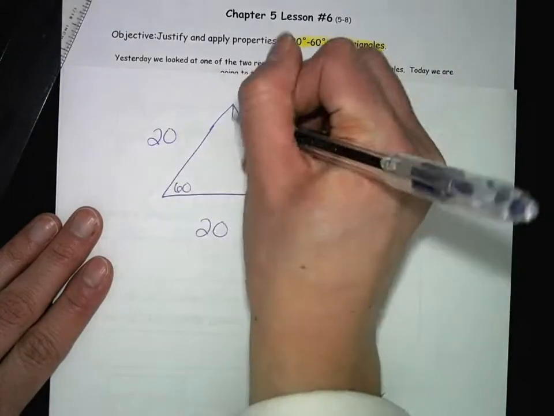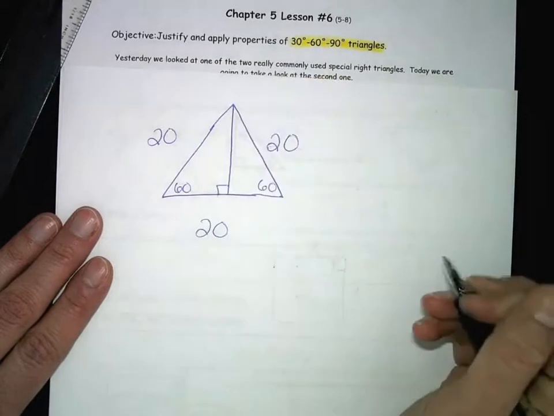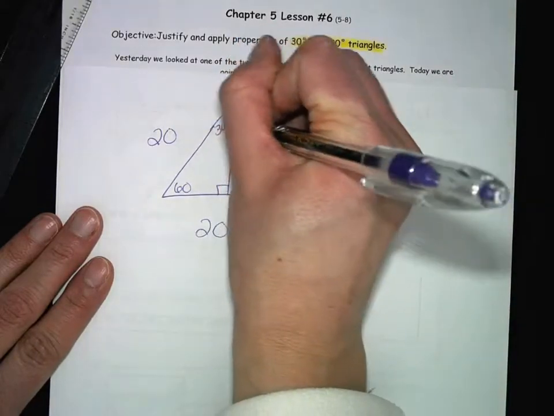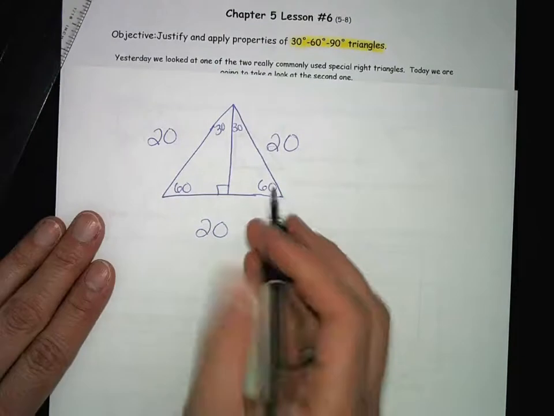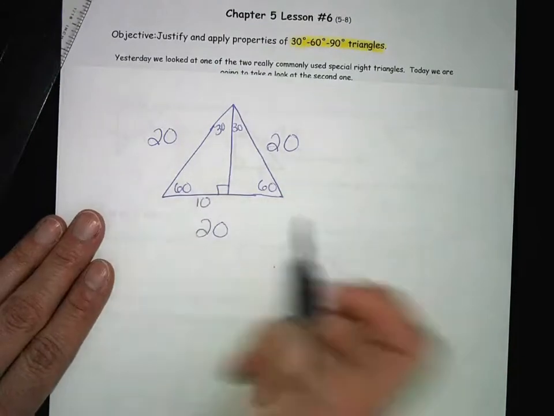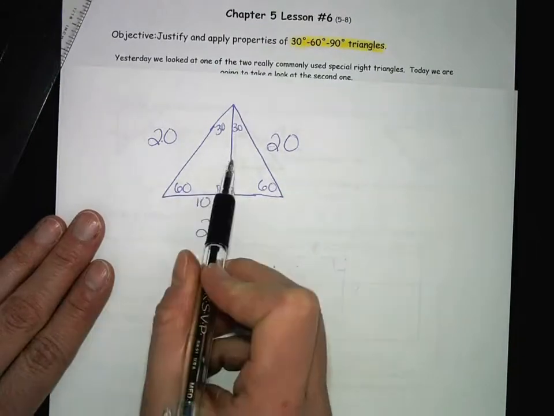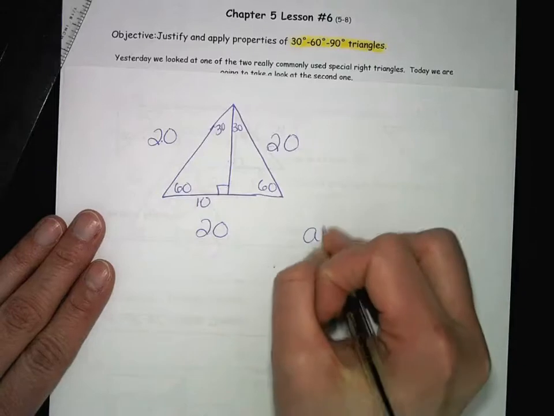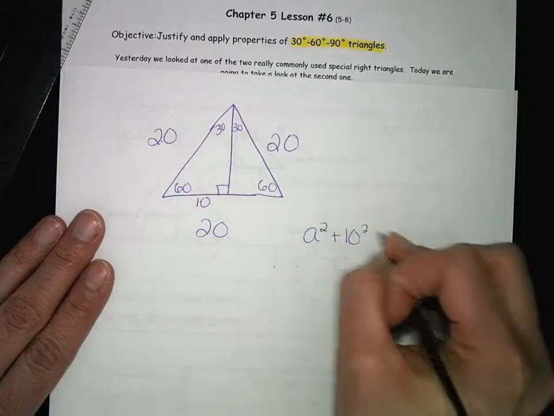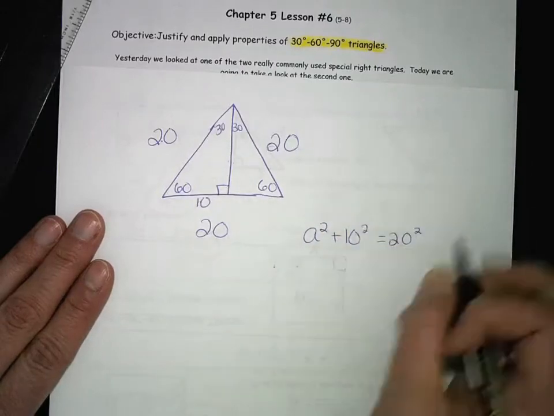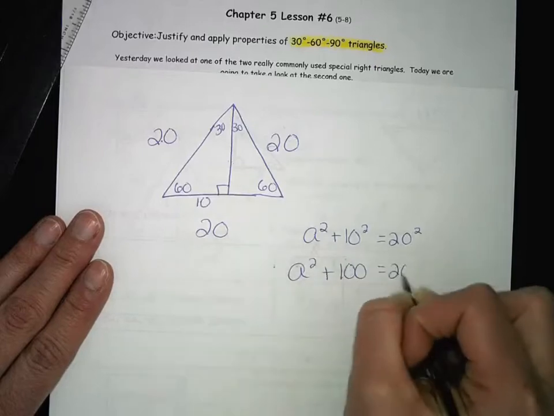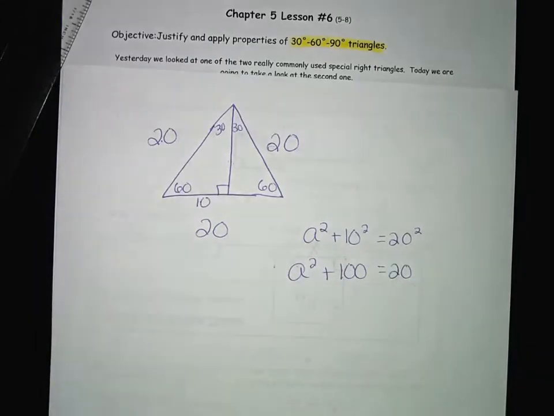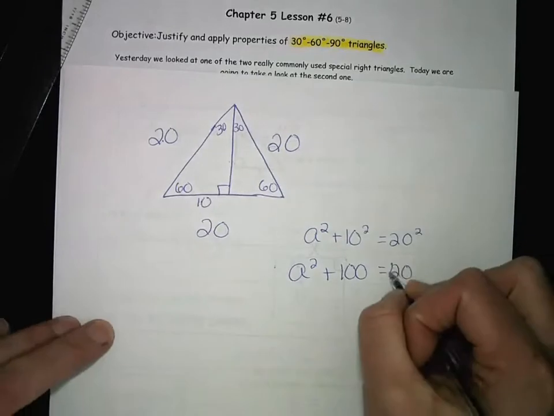And when I drop this down, that makes a 90. And that makes this 30 and 30. And it doesn't matter what side you use, the left or right. I'll use the left this time. That makes this a 10. So I have a 20, a 10, and now I need to find that. So I'm going to go a squared plus b squared is equal to c squared. So that's 100 and 20 squared, which is 400, sorry.